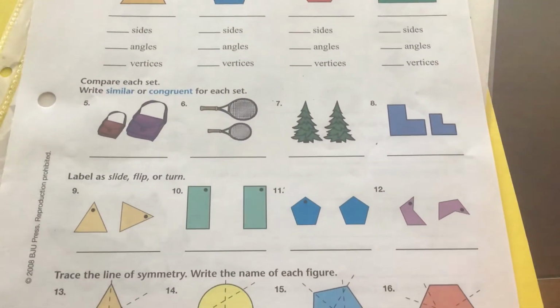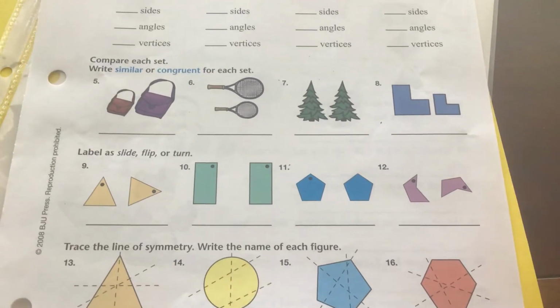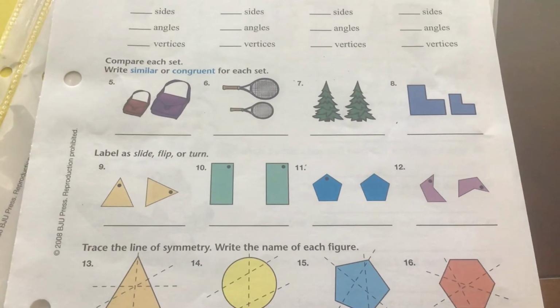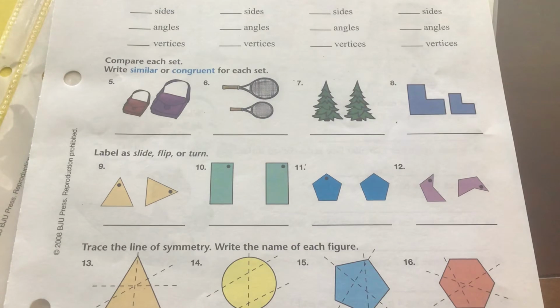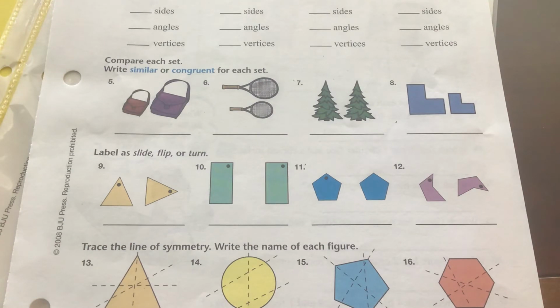The next part is maybe a little more difficult, something brand new that we've learned in the last week or so, about describing relationships between two figures and whether they're similar or congruent. Similar means it's the same shape. Congruent, it's the same shape and the same size. So for number 5, you have two bags.